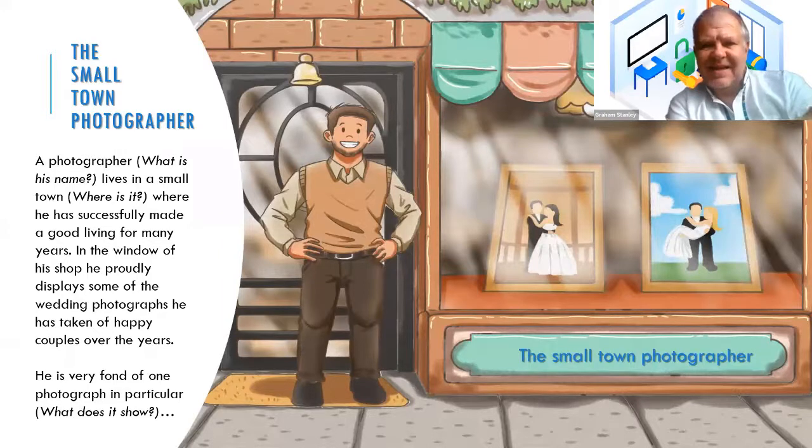Exactly, that's it. So ever since he started displaying the photo in his shop window, there's been a massive increase in the number of customers his photographic studio receives, especially for weddings. And the people who come to him to hire him as a photographer always mention that particular photograph.